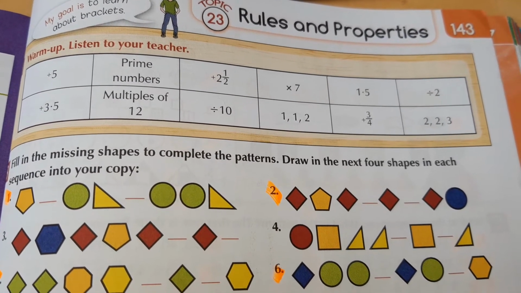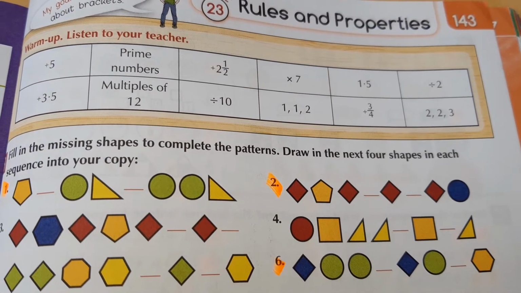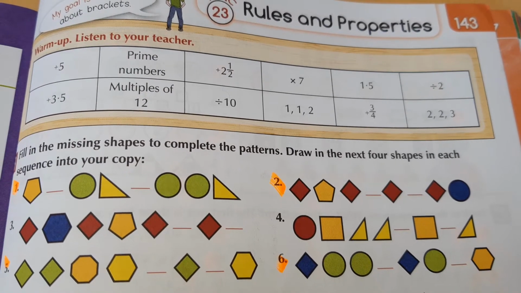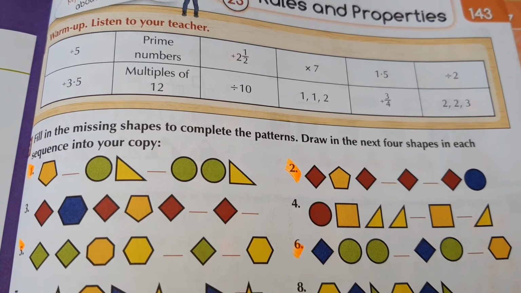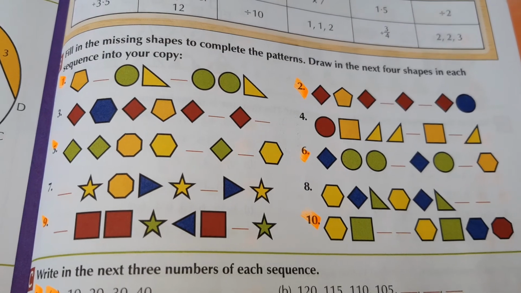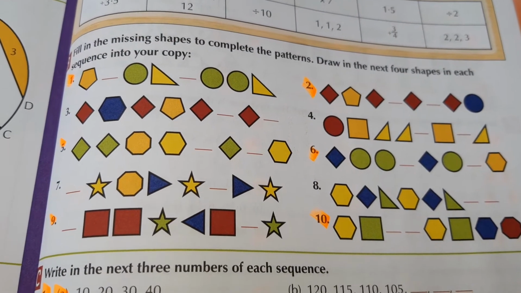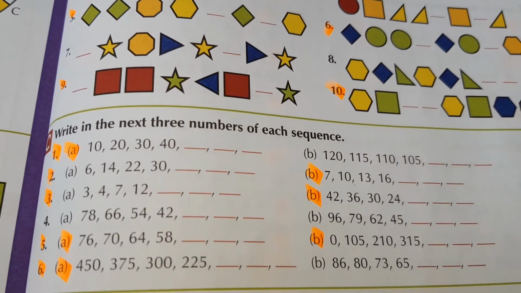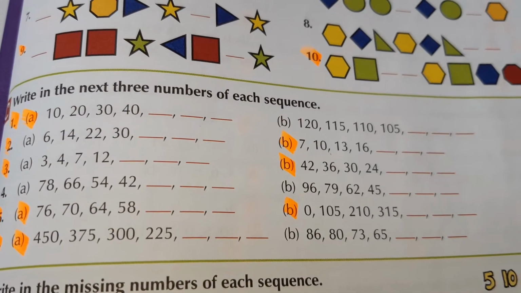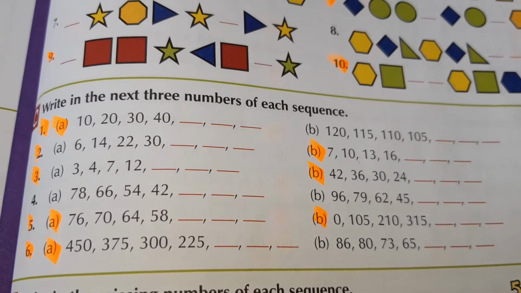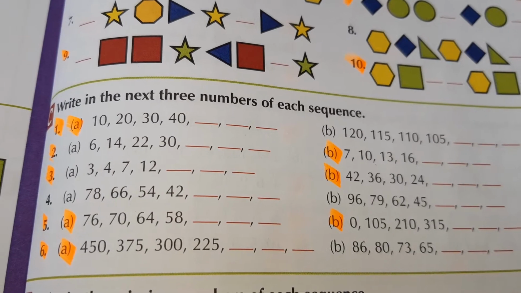I'm just making a wee video for some of the answers. It's easy enough, so I'm sure you won't be stuck on anything here, and I'm sure you've made a start already on it. So the first bit there, it's easy enough. I'm sure you can decipher those patterns yourself, and I'll call out the answers then for this section for part C. So the first one there is C1A, you should have 50, 60, 70.